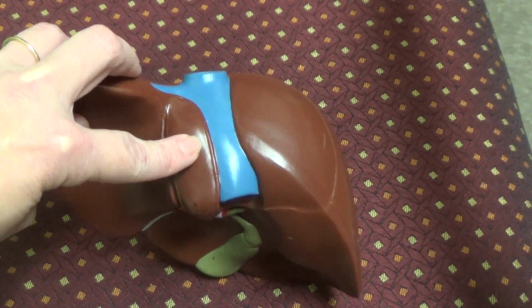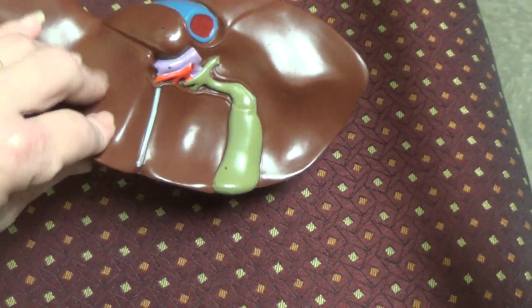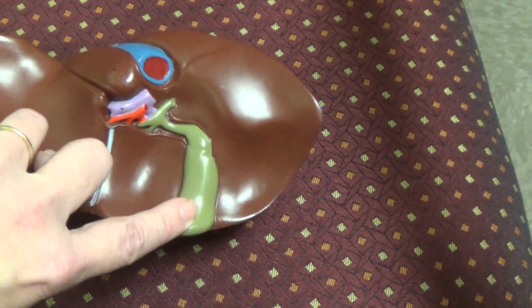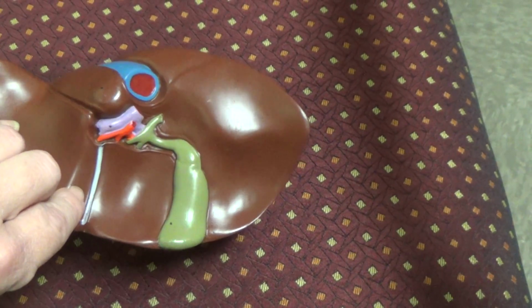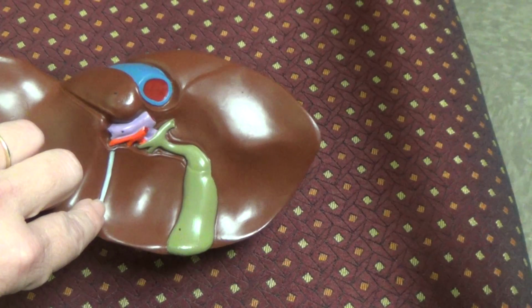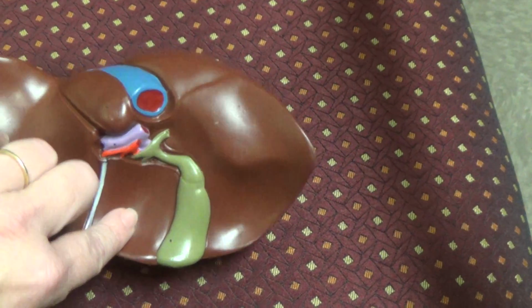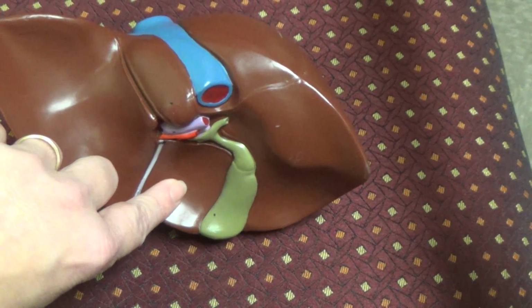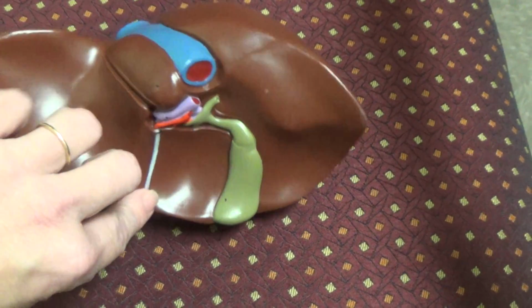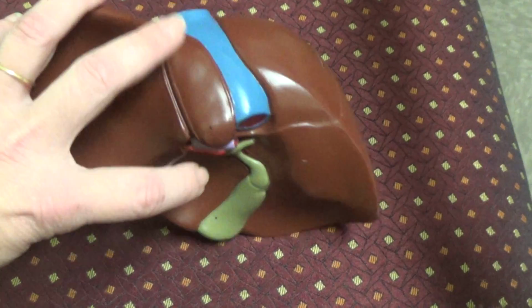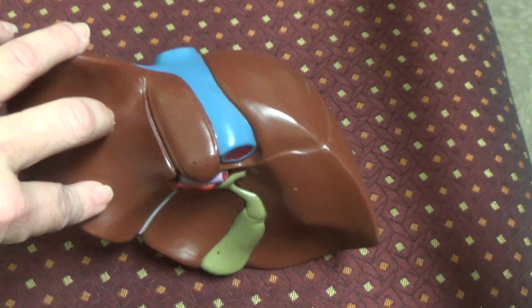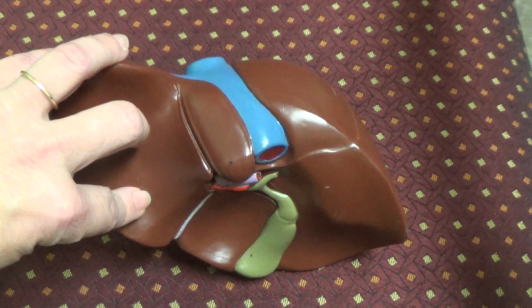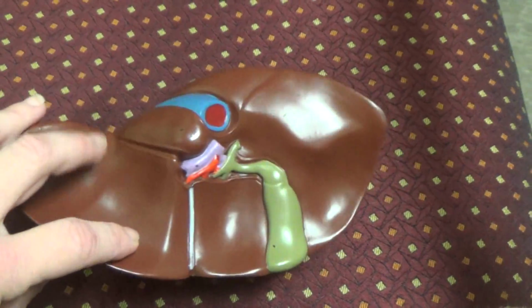Farther down, we have the gallbladder, which is a completely different organ, and the gallbladder and that round ligament separate the fourth lobe, the quadrate lobe. I remember caudate versus quadrate in that C is before Q in the alphabet, and C is superior to the quadrate on the actual liver if you're holding it in anatomical position.